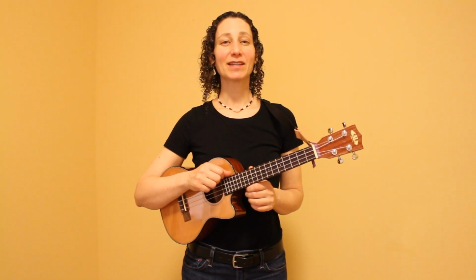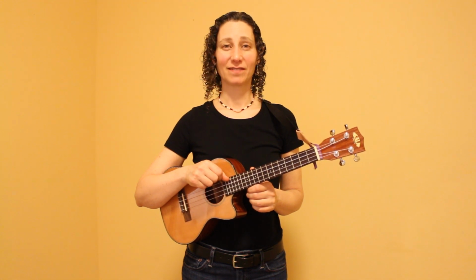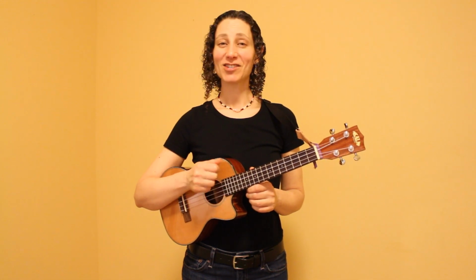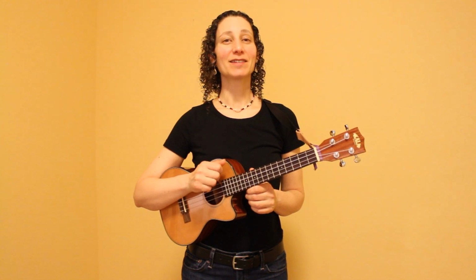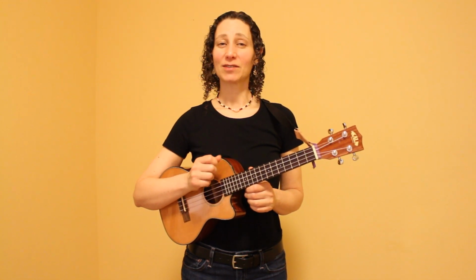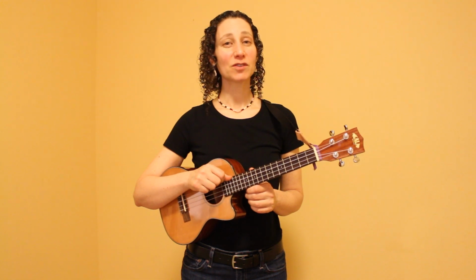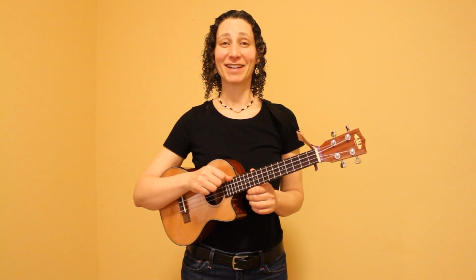I want to point out that I'm playing a tenor with a low G. If you have a high G on your instrument, you can follow this entire tutorial. Just keep in mind that when we play our chords, they'll sound slightly different because your 4th string will be 1 octave higher than mine.